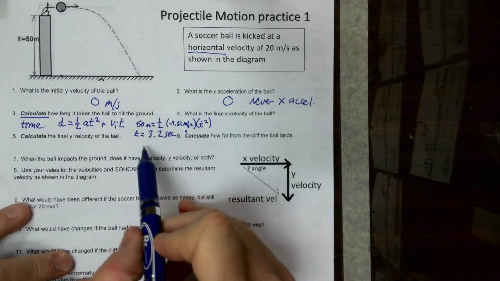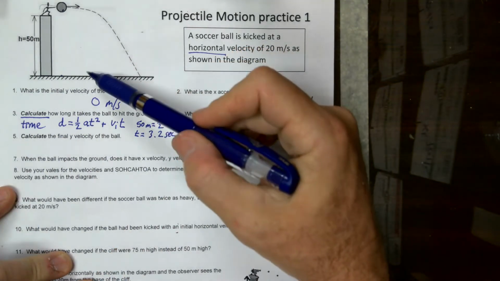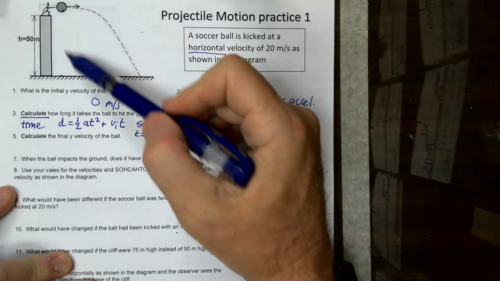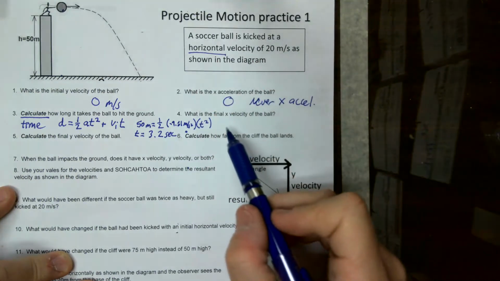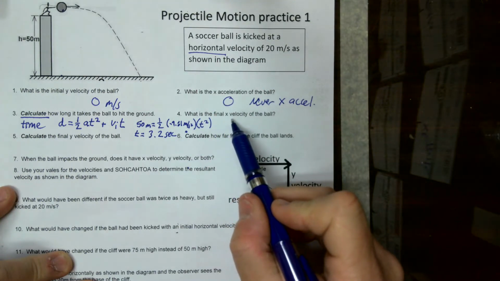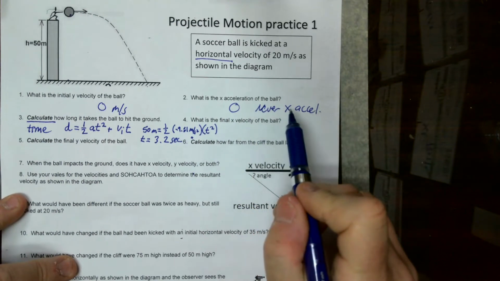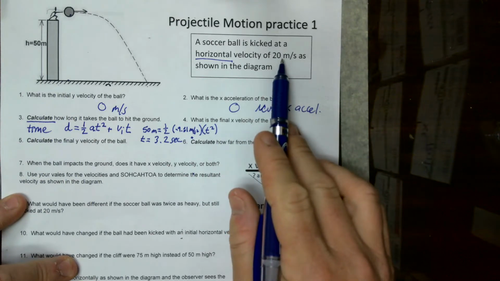When I did the math, I got a time of 3.2 seconds. That's how long it takes the ball to hit the ground. Now keep in mind, the whole time it's falling, it is also moving forward. So what's the final x velocity of the ball? Well, there is no x acceleration. Does it have an x velocity? Well, it started off at 20.